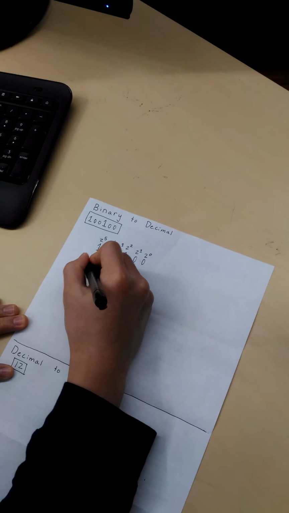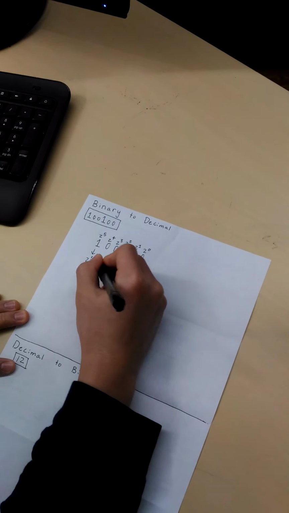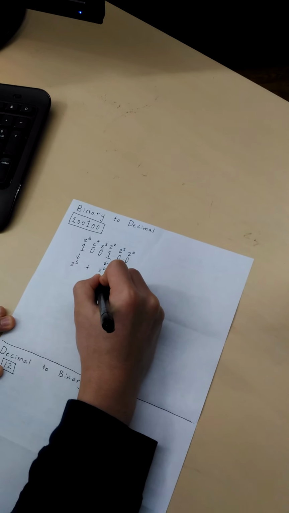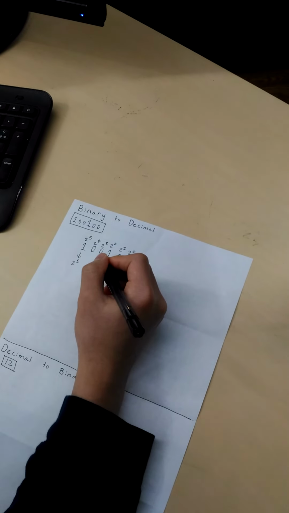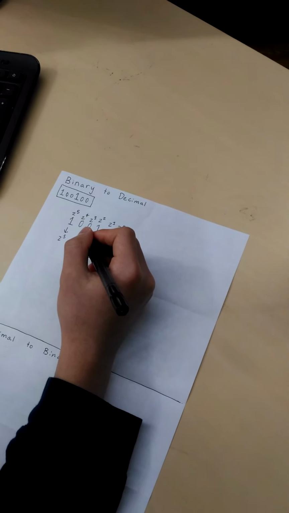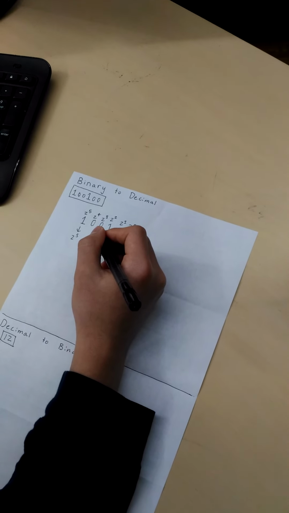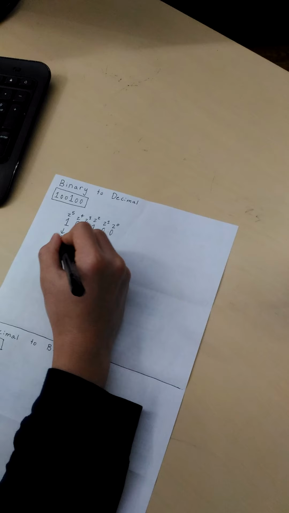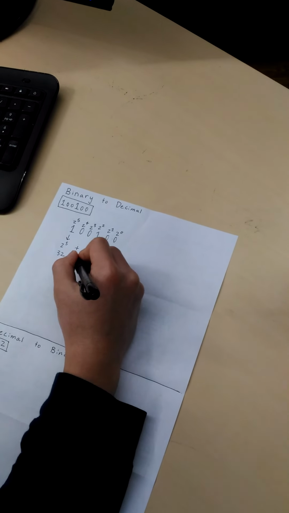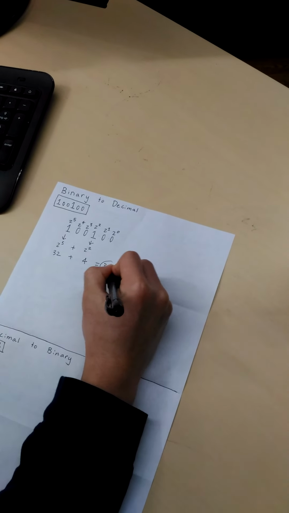Okay, so we will be using 2 to the power of 5 and 2 to the power of 2. Then you would add these two. So 2 to the power of 2, that's 4. 2 to the power of 5: 2, 4, 8, 16, 32. Okay, then that would equal 32. So then that's 32 plus 4, and you would get 36. So 36 would be your answer.